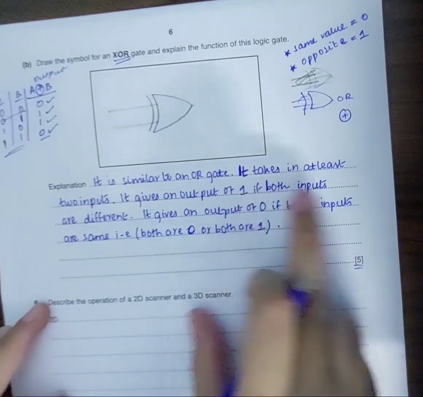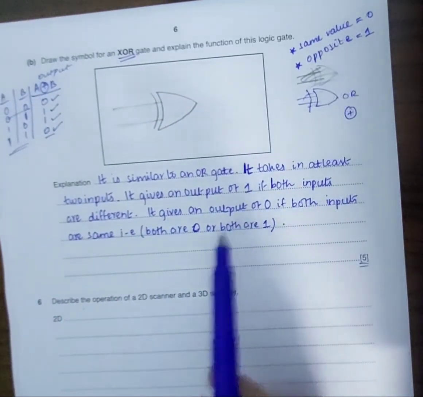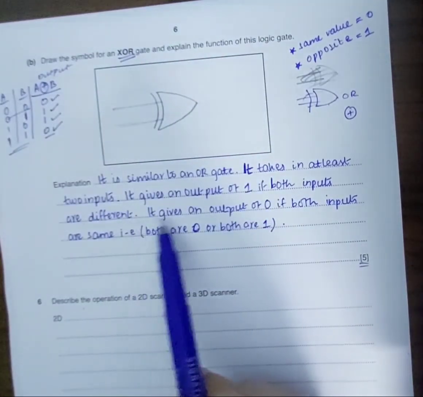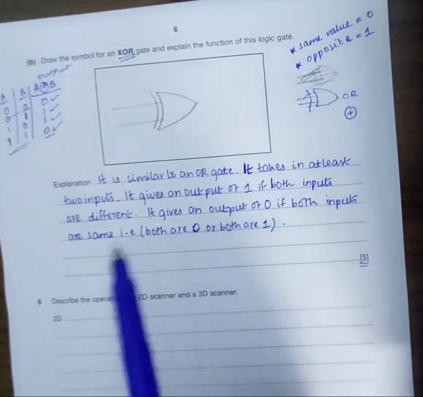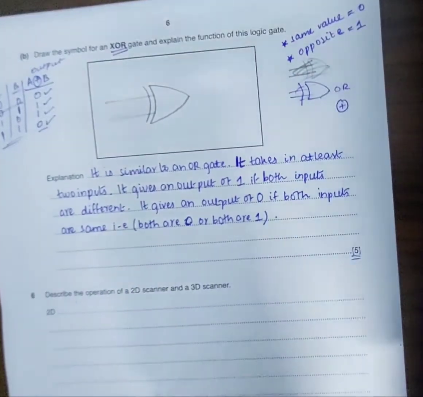It is similar to an OR gate. It takes in at least 2 inputs. It gives an output of 1 if both inputs are different. You can always draw a truth table for your convenience. It gives an output of 0 if both inputs are same, that is both 0 or both 1.